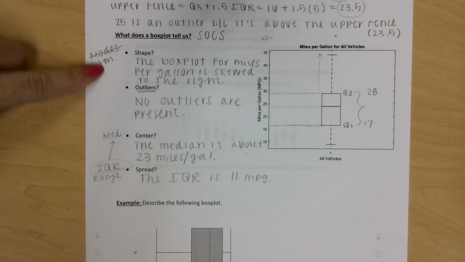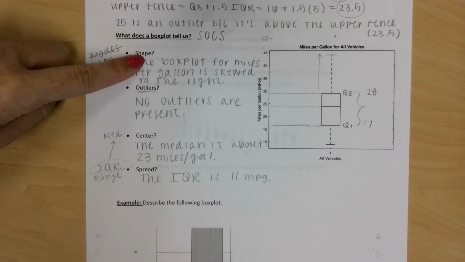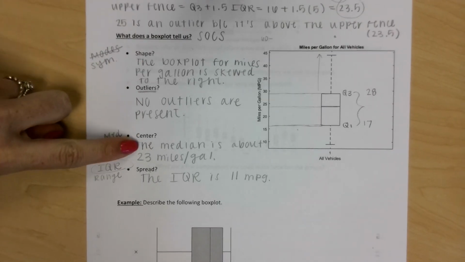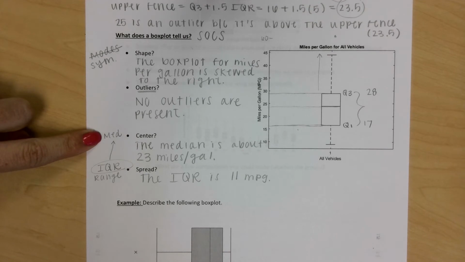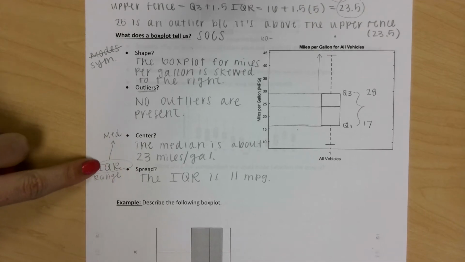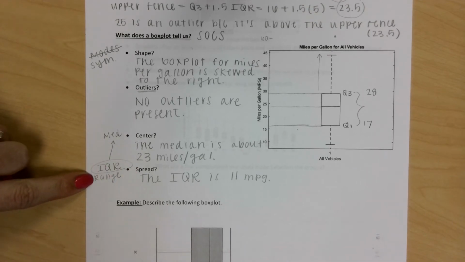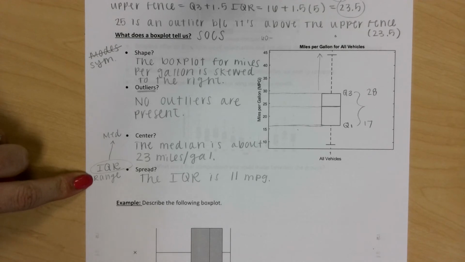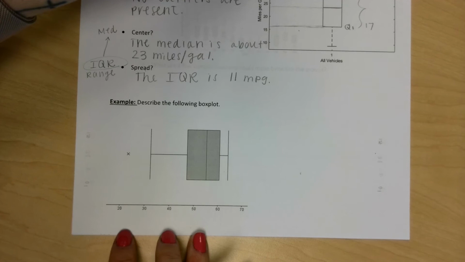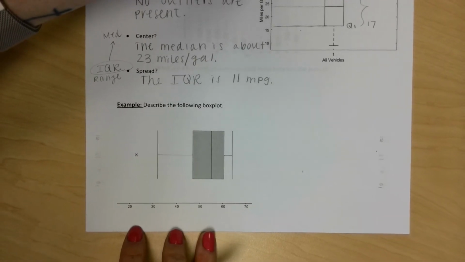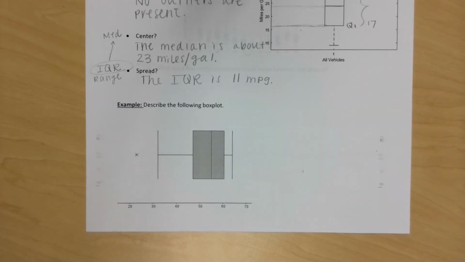Still touching on every aspect of SOCS, so I've talked about the shape, outliers, the center, which again will always be the median, and then the spread, which I recommend always talking about IQR, but you could also list the range. Go ahead and take a minute to try this next example. There's no measures of units, so I don't really know what this data represents, but take a minute to describe this box plot using SOCS.